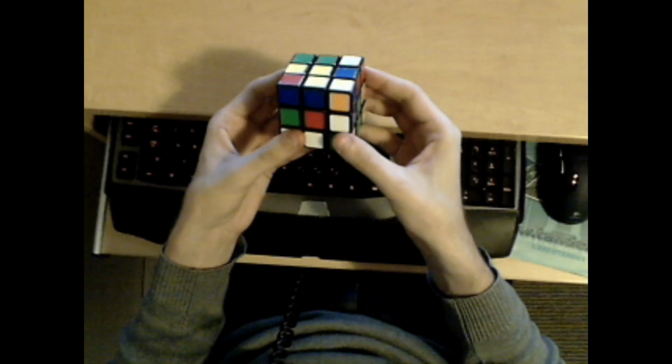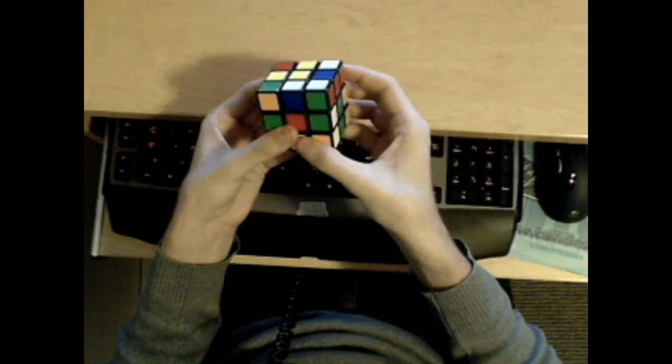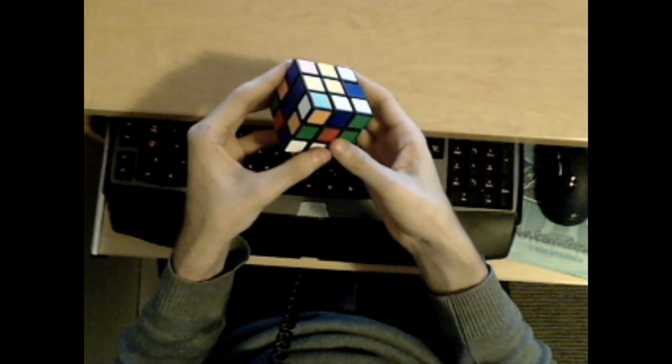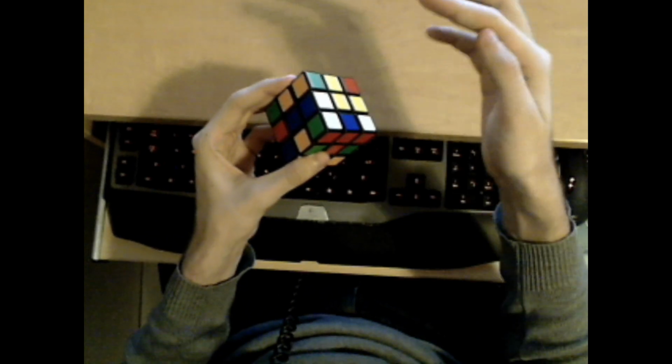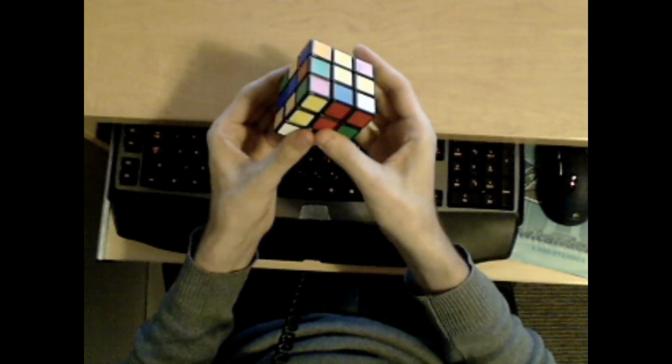Again, it's simple pattern matching. I see a blue here, so I'll pop it out, restore the cross, don't forget, and it points to the top, so I align it on the side, and I turn twice to solve it.